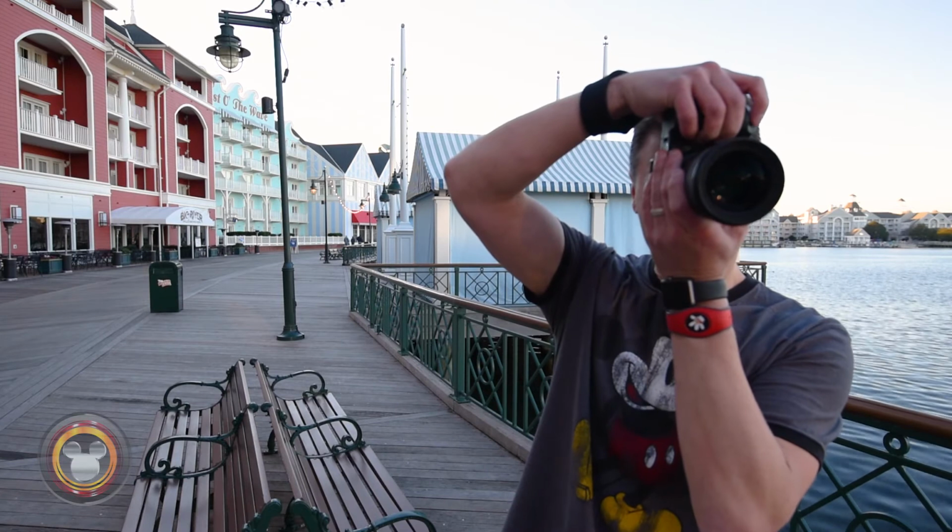So Bill is my subject again. He's very cooperative. We're going to get a look at all of these shots of him and you're going to see what the difference really is. So I'm going to start at 8.0, focusing on the eyes.